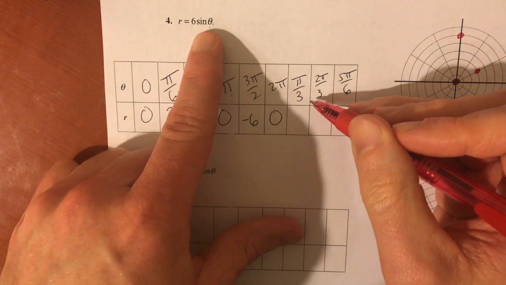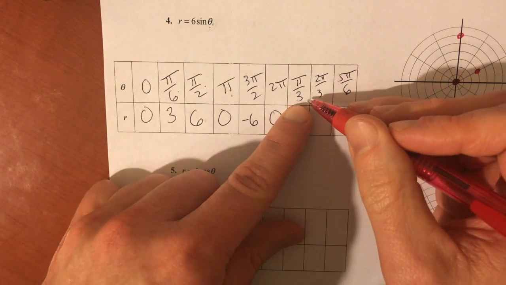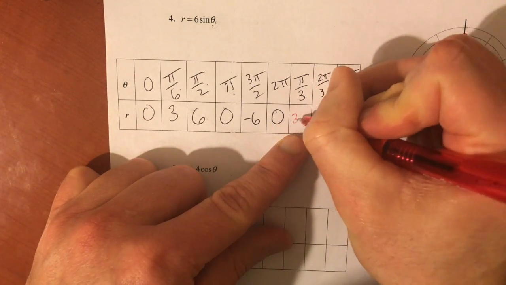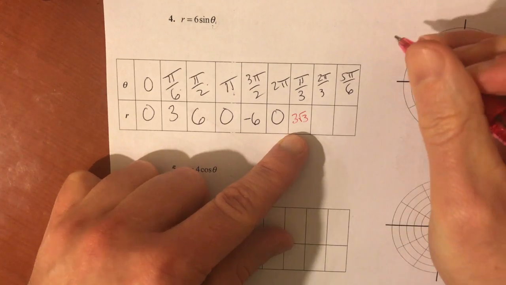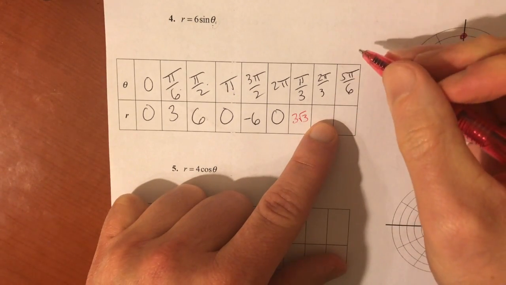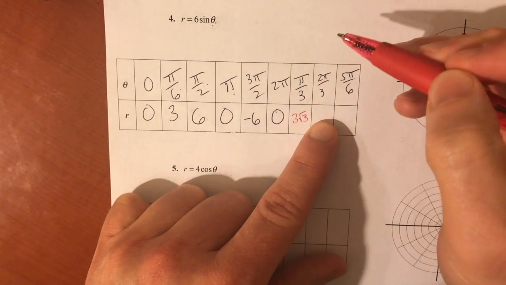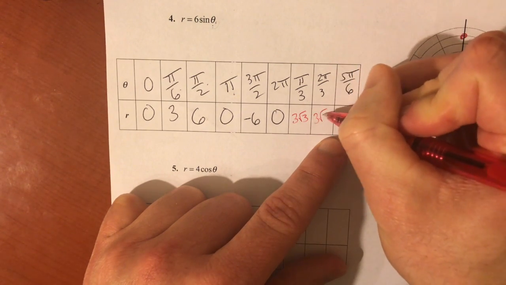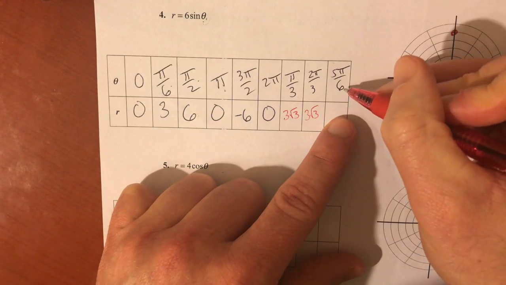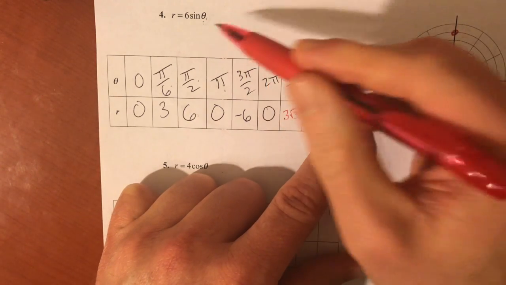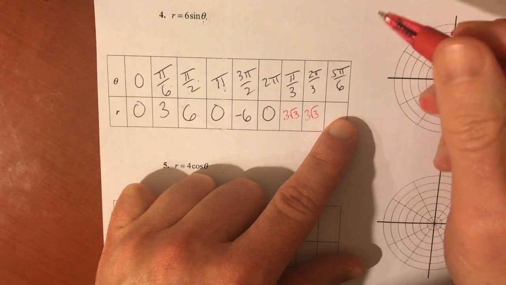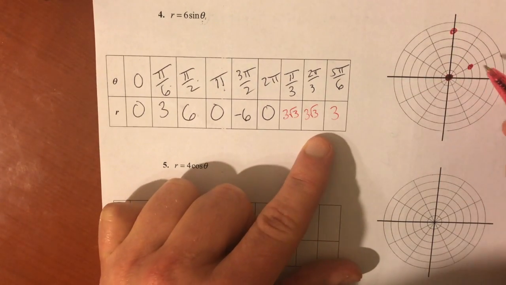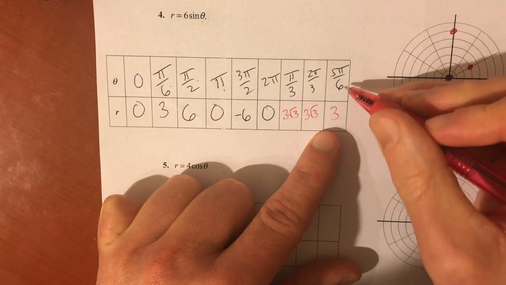Sine of pi over 3 is √3 over 2 times 6, which will be 3√3. 2 pi over 3, the sine of 2 pi over 3 is still positive √3 over 2, so you're still going to get 3√3. 5 pi over 6, sine of 5 pi over 6 is still positive 1/2, quadrant 2, sine is positive, and so you get 3.